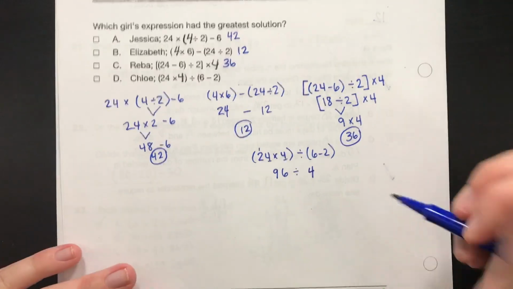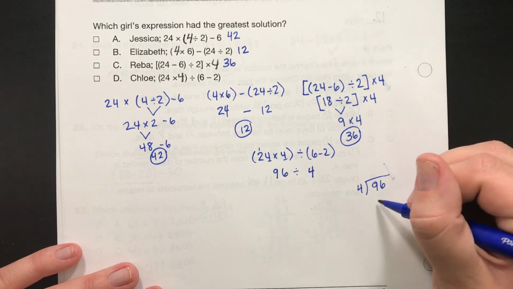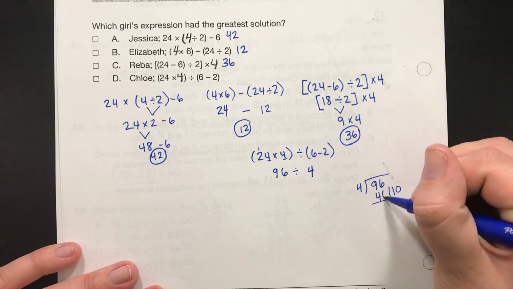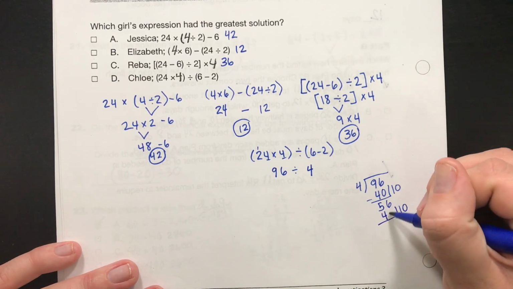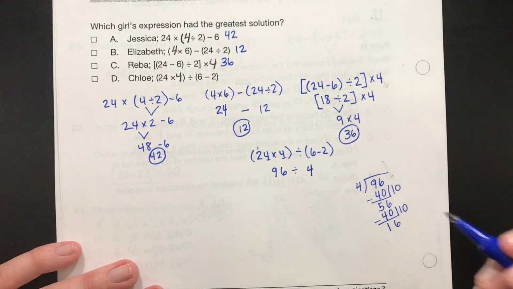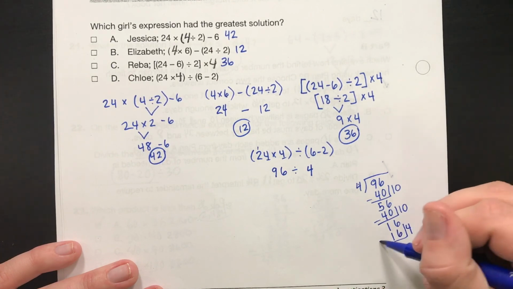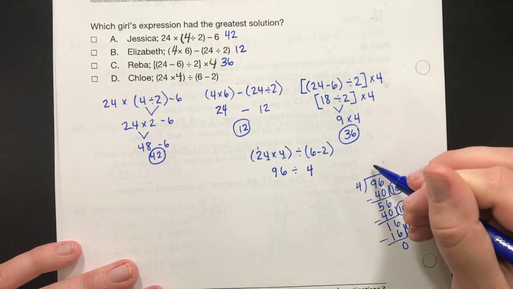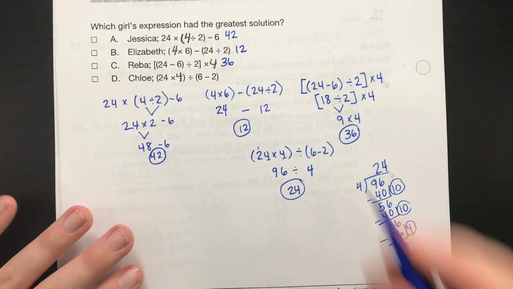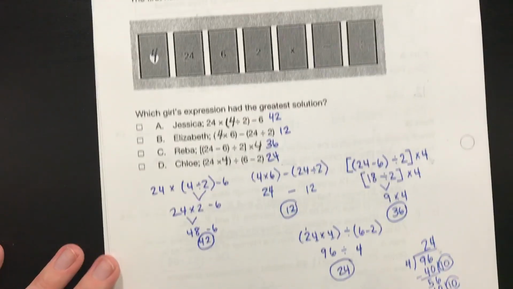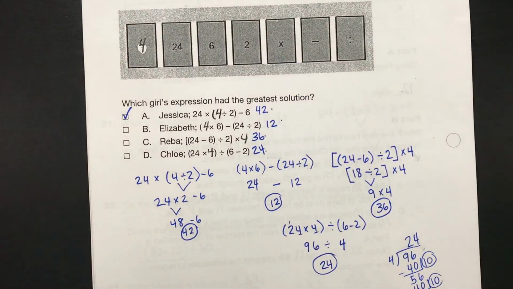96 divided by 4, I'm going to do that off to the side here. 4 times 10, 40. I'll subtract, get 56, so I can do 4 times 10 again. Subtract, and I get 16, and I know 4 can go into 16 4 times. So 24, and then I get an answer of 24. So my answer down here is 24. So that tells me that if we want to know who had the greatest solution, it would be Jessica, letter A.